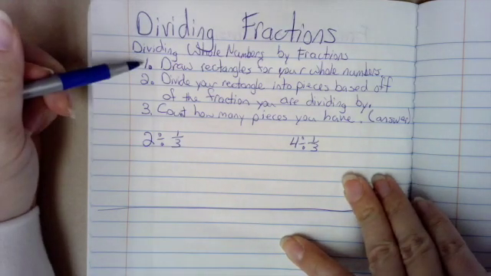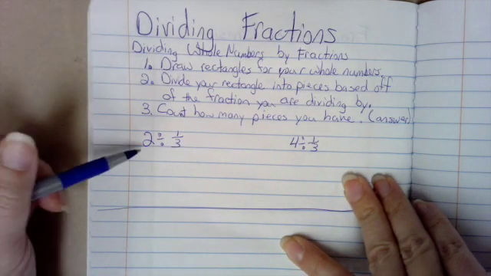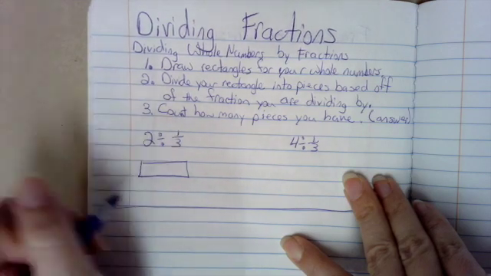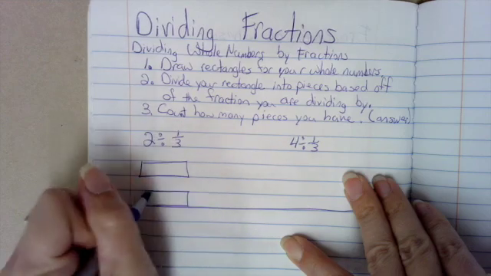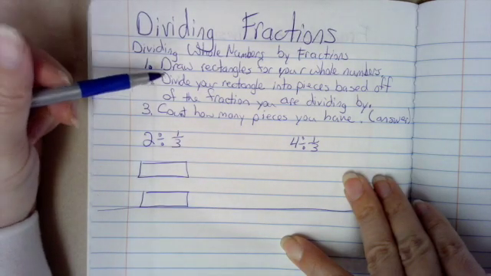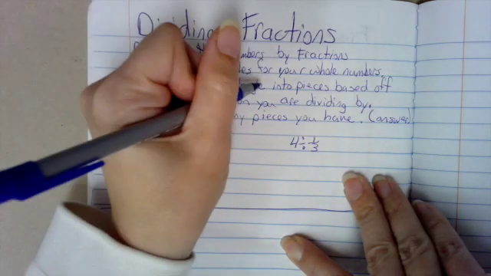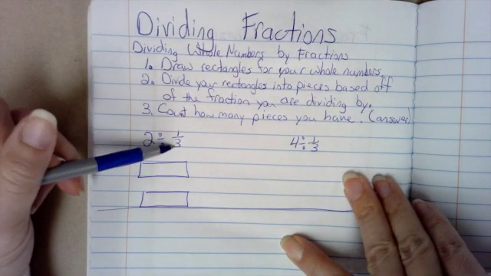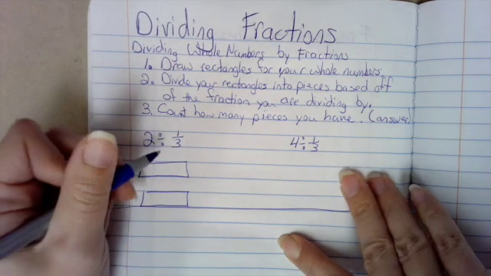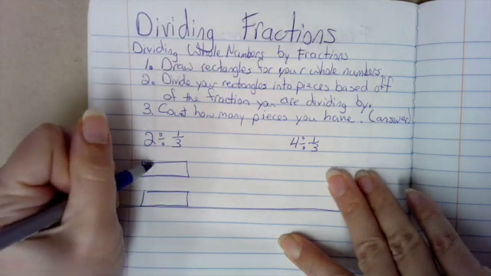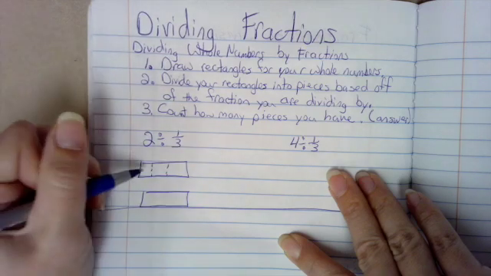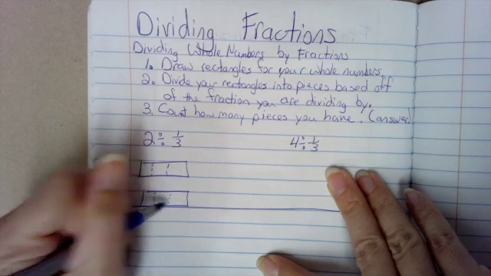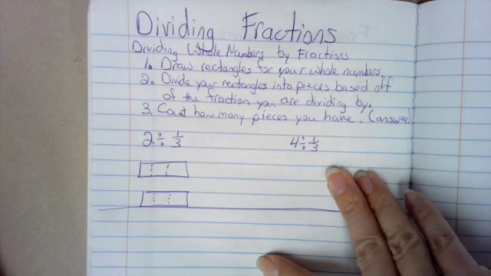So step 1 says draw rectangles for your whole number. My whole number is 2, so I'm going to draw 2 rectangles. 1, 2. Step 2 says divide your rectangles into pieces based off the fraction you are dividing by. Since I'm dividing by 1/3, I want to divide my rectangles into thirds. I'm going to use dotted lines. 1, 2, 3. I divided this rectangle into thirds. I'm also going to divide this rectangle into thirds. 1, 2, 3. Yes, you need to use dotted lines.